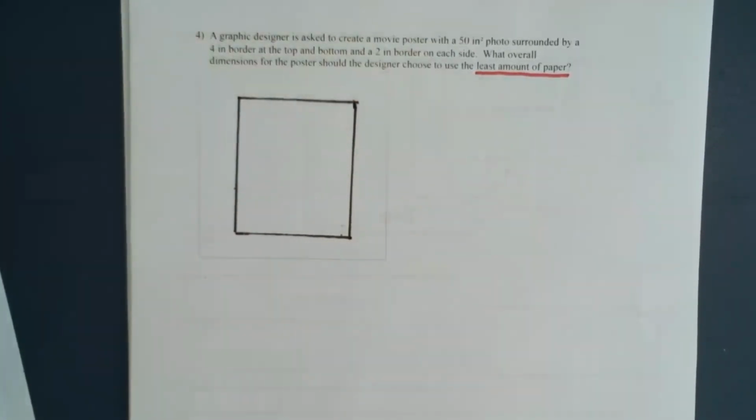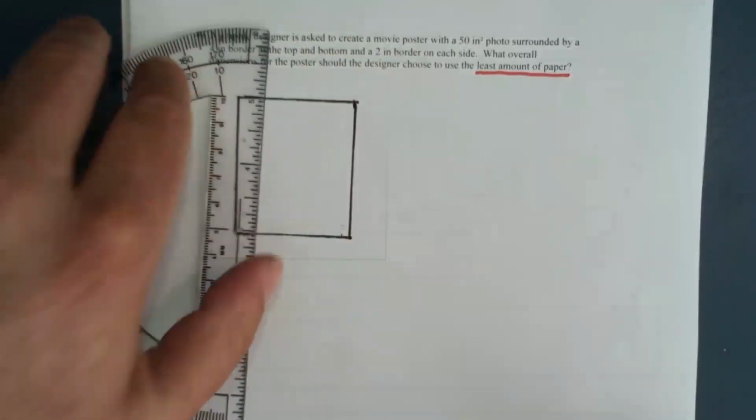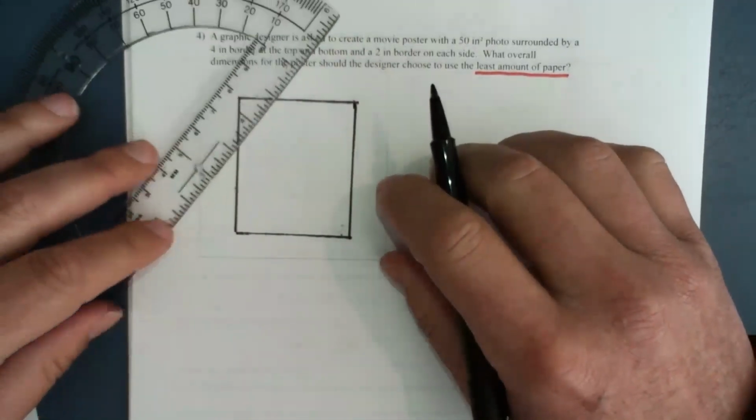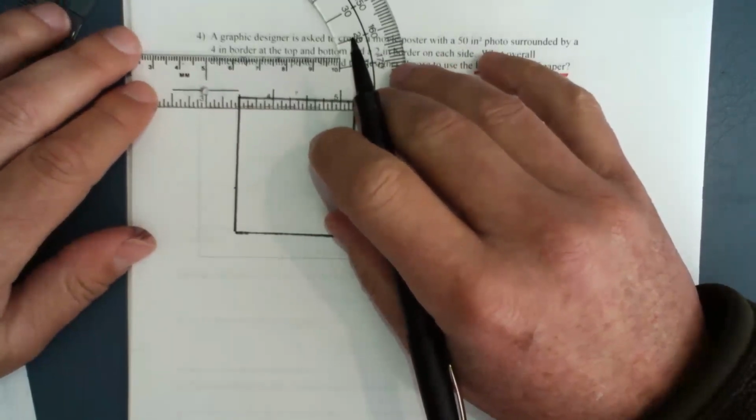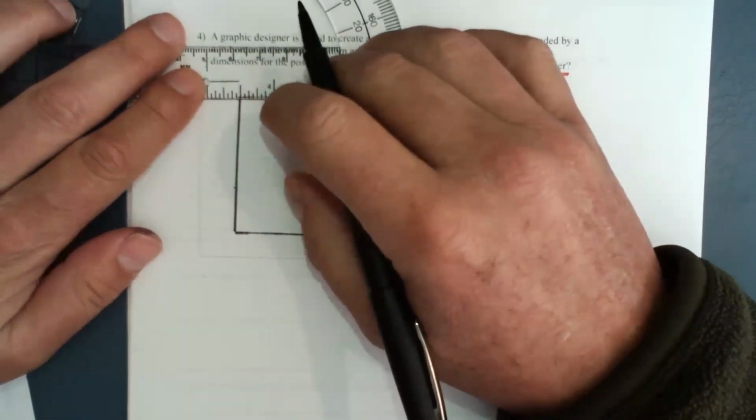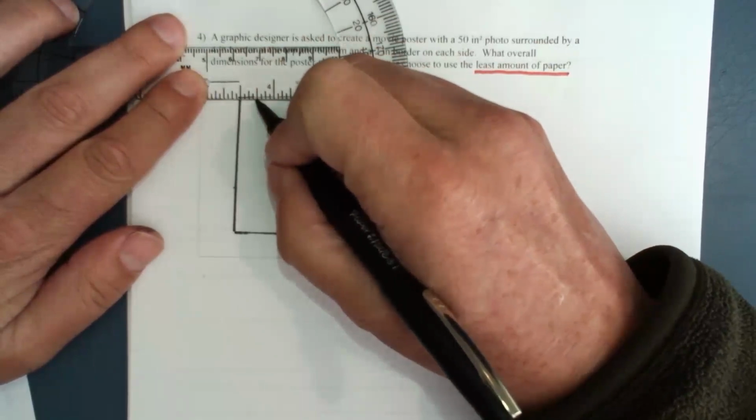This is going to include the border. So I'm going to go here.